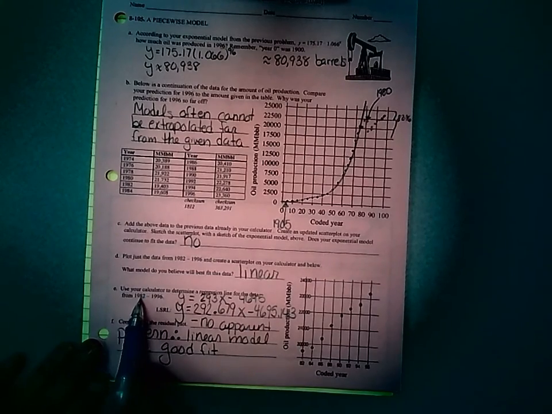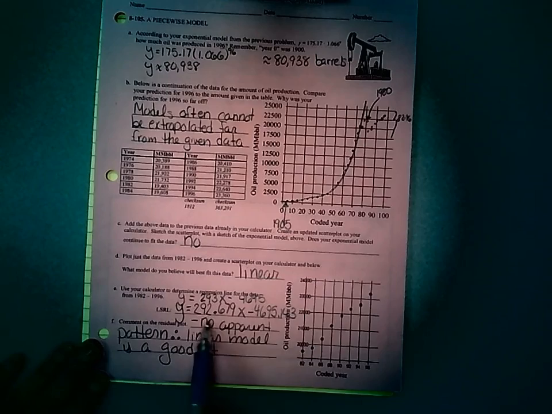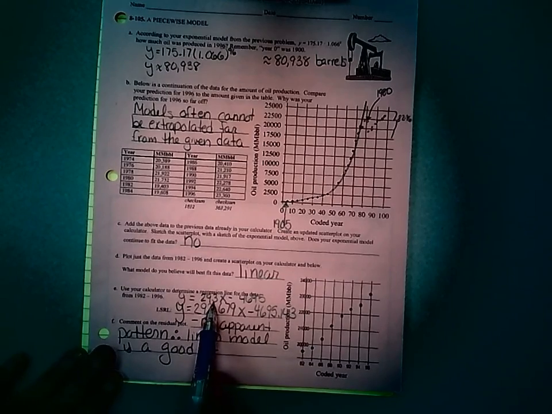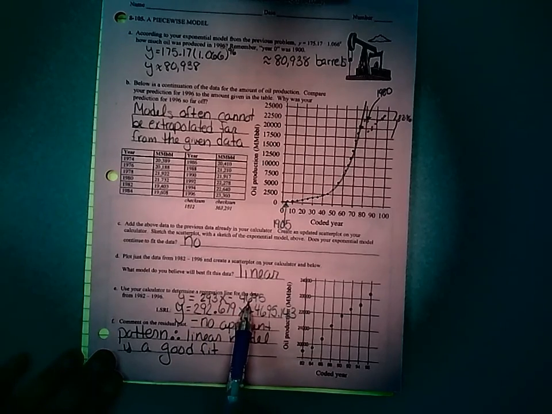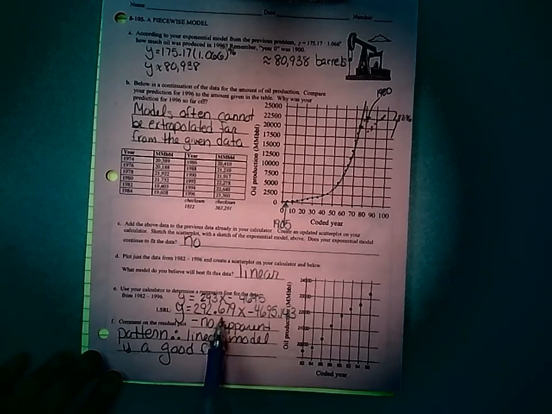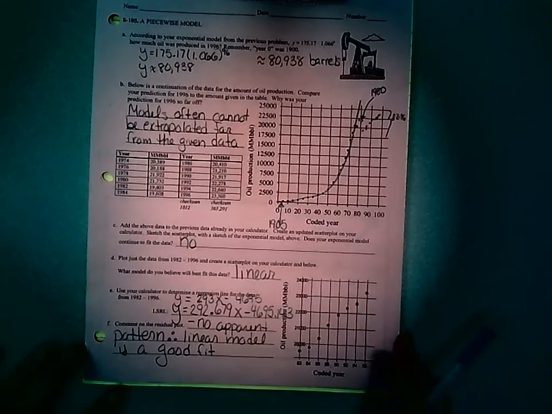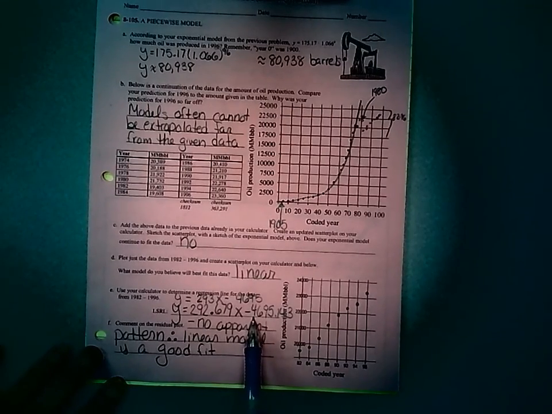If we're looking from 82 to 96, if you round to the nearest whole number, you get y equals 293x minus 4,695. If you went to the thousandths, you'd get y equals 292.679x minus 4,695.143.